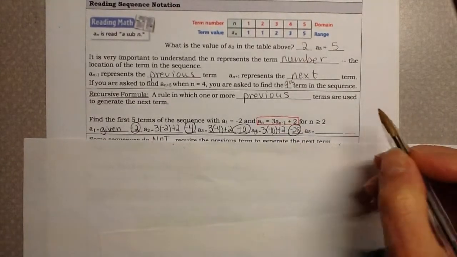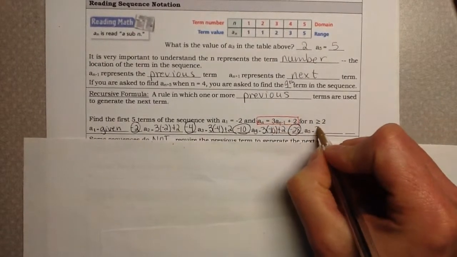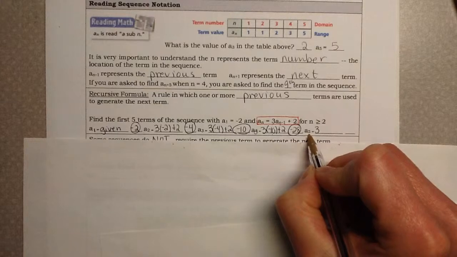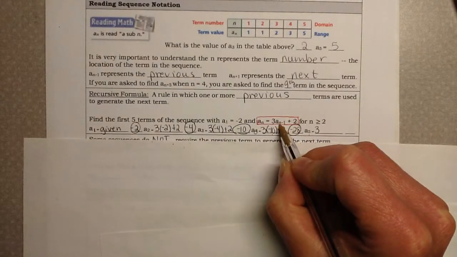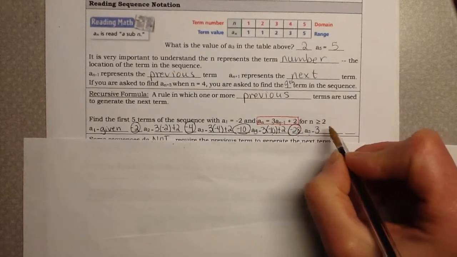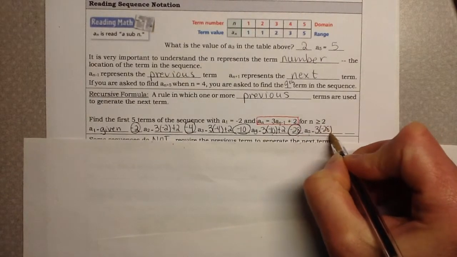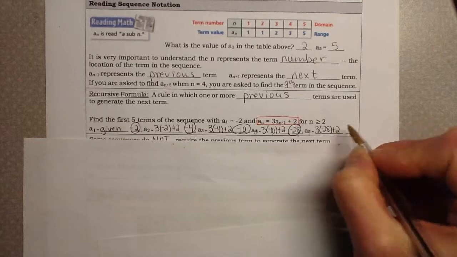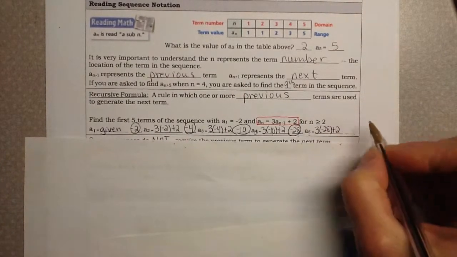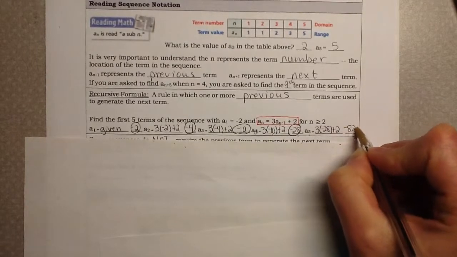And then going to the fifth term, again, you write the rule. Then you get here where it says a sub n minus 1. We substitute, since this is a sub 5, we put a 5 in here. We want a sub 4, or the previous term value, which is negative 28. So we're going to substitute that negative 28 in here. We're going to add 2. And when we multiply 3 times negative 28, add 2, that's going to give us a negative 82.